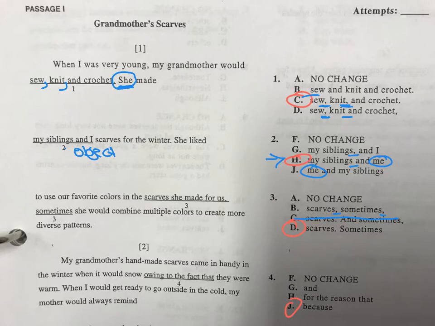"She liked to use our favorite colors in the scarves." Okay, that is an independent clause. "She made for us sometimes. She would combine multiple colors to create more diverse patterns." Now, for me, I had to reread that part, so this is going to be one of those I need to think about. And that's one strategy for you. If, when you're reading it, you have to stop and go, "what?" then you're going to have to think about it. A fourth of the ACT questions, they're trying to trip you up in some way, and you're going to have to think about it. This is one of them. So let's think it through.